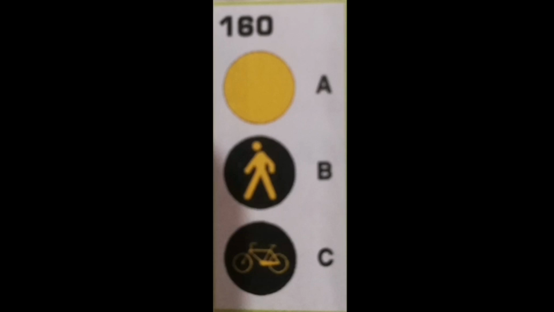The B sign, if it is blinking, is reminding the driver that there is a pedestrian crossing at that point. The same thing applies to the bicycle light. If it is blinking, it's just a reminder for drivers that despite the traffic light not working, remember that people are crossing with bicycles.